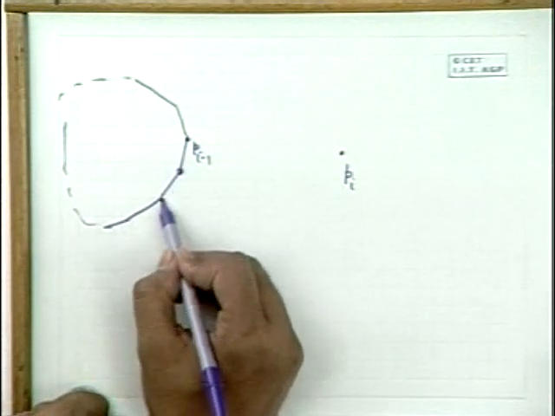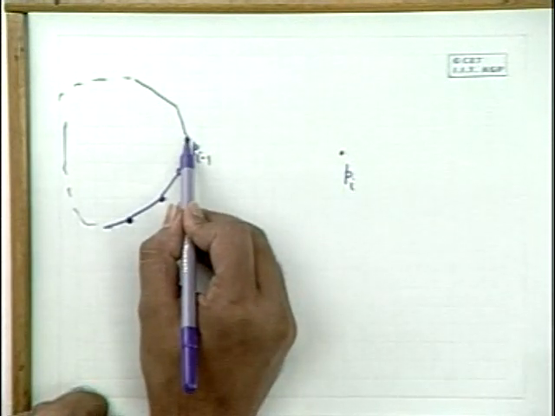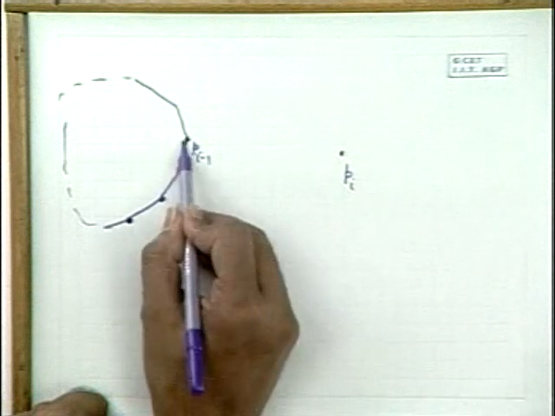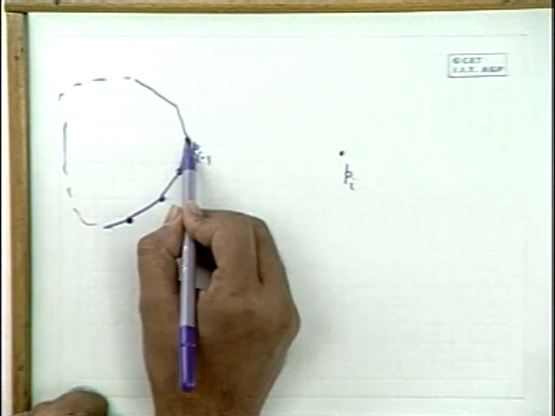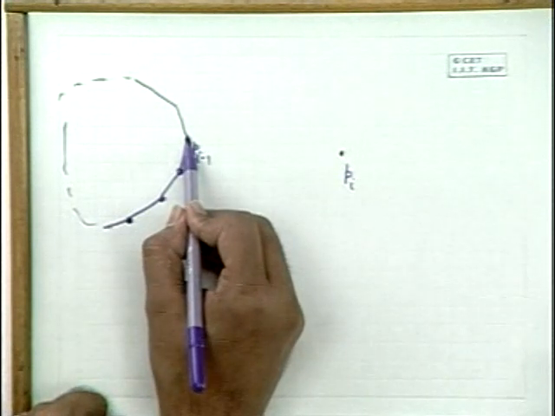So in this case, first we know Pi, and we also know Pi minus 1. That must be on the convex hull already, because that is the rightmost point. The rightmost point has to be on the convex hull so far.